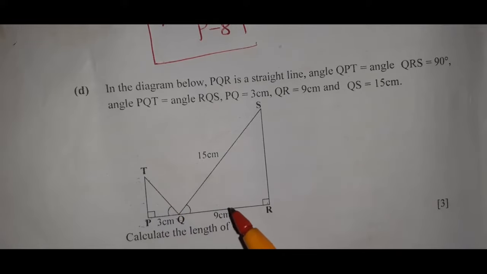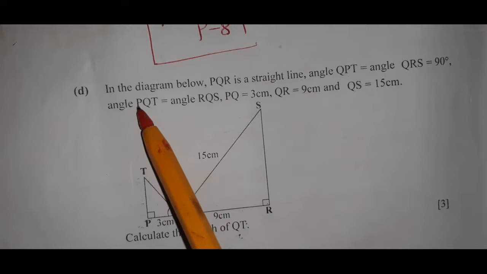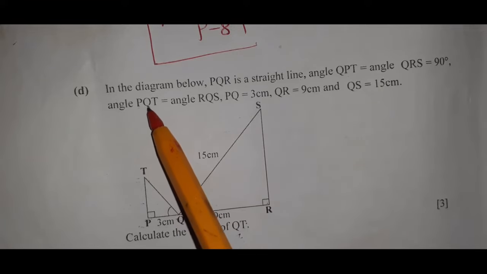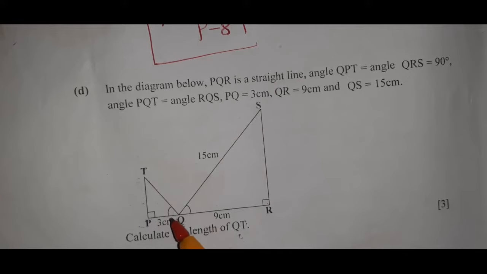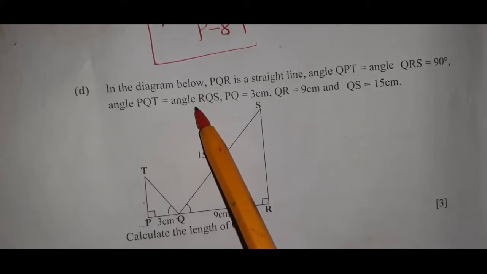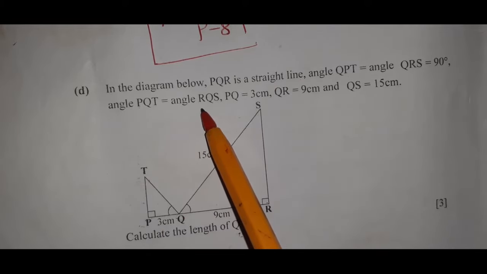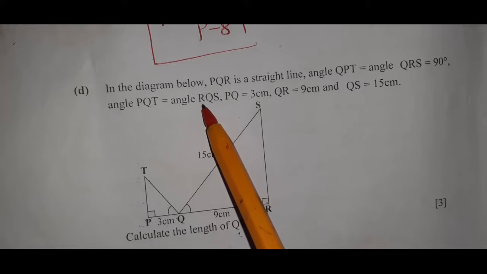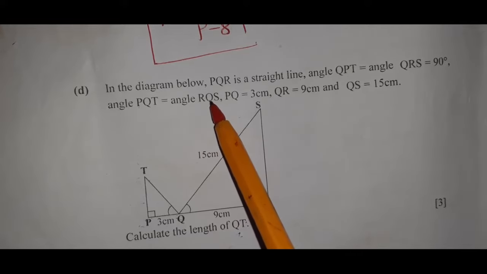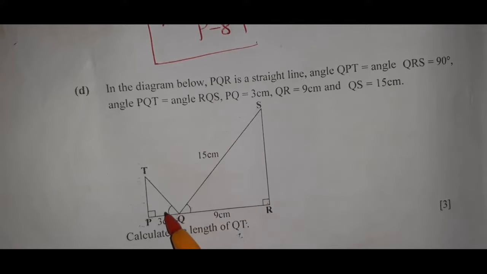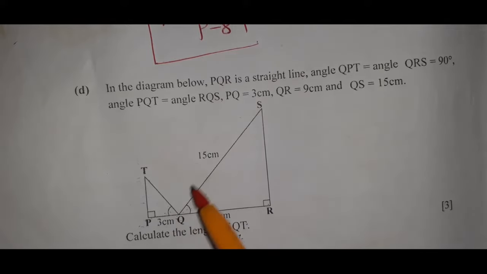And angle PQT is equal to angle RQS. So these two angles are equal here.